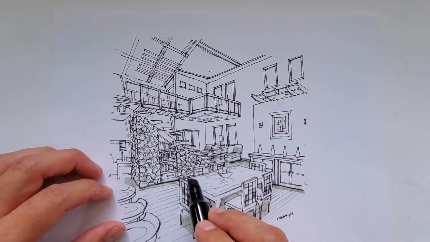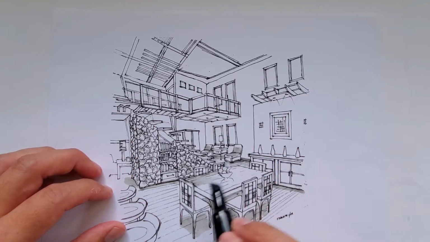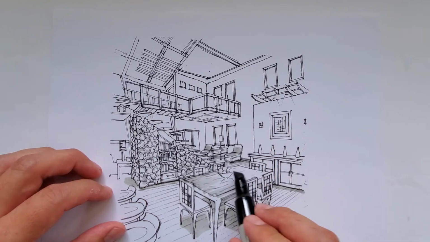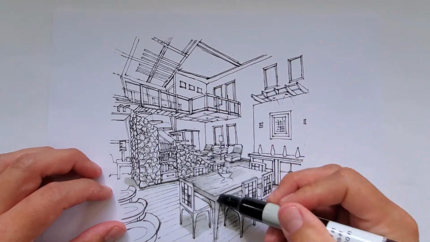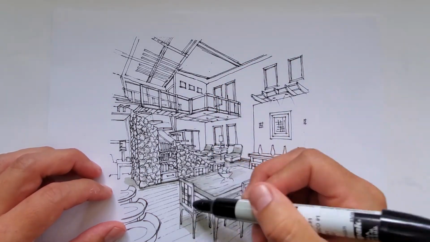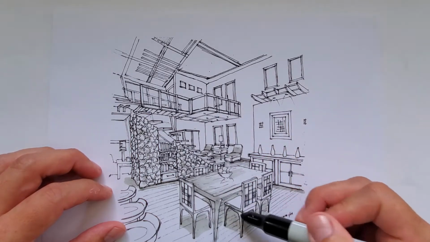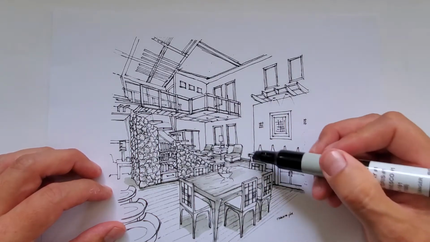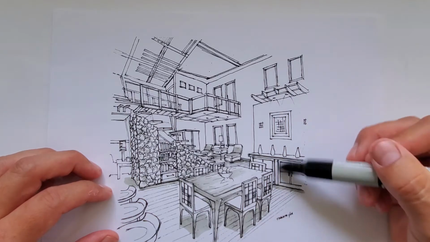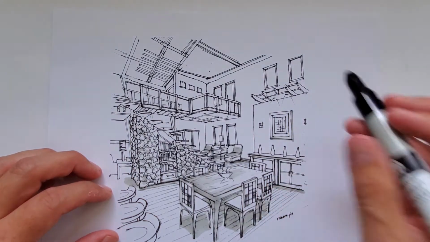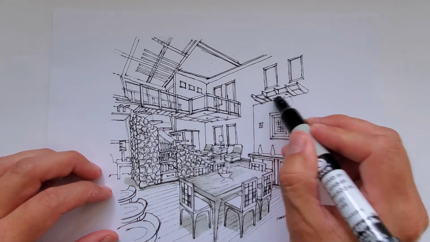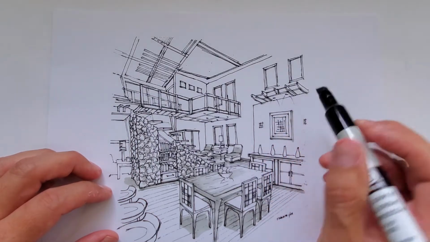The table itself is going to have light to dark happening somewhere along it, right? This edge is probably going to be darker on the table, even if it's white. So I'm just creating this connection to the objects. There'll be a shadow here, right? There'll be some different tonality of color on these.